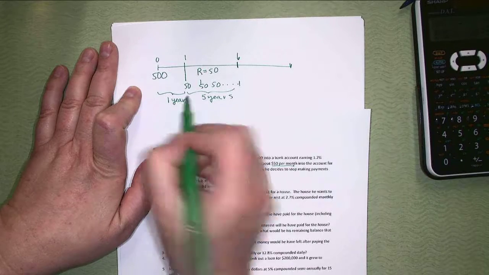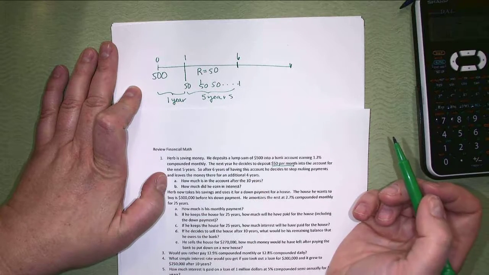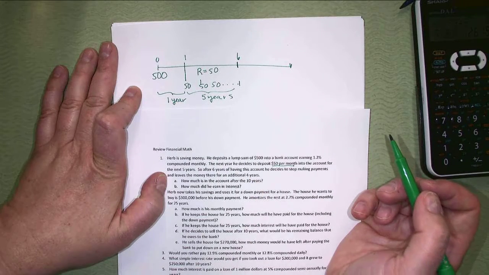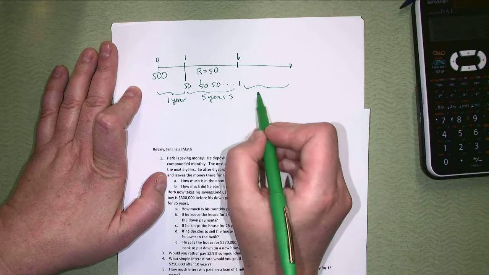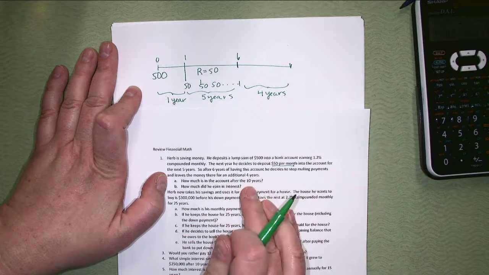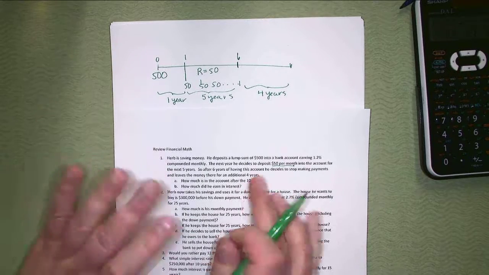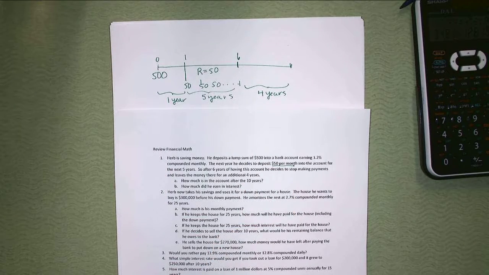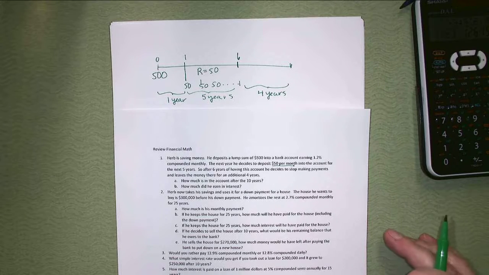And then what? Leaves it for 4 years. Leaves it for 4 more years. And it tells you all together is 10 years. So there's no tricks with time, don't worry about that. Like that one on that homework that you did for today said, like, on his 35th birthday, and there's no tricks. It's just 20 years or 30 years, whatever it is. Don't worry about that.